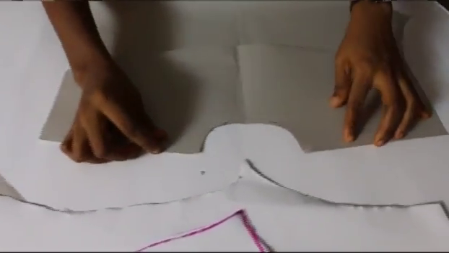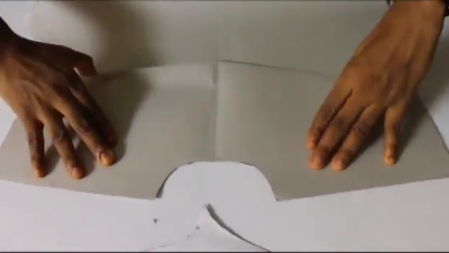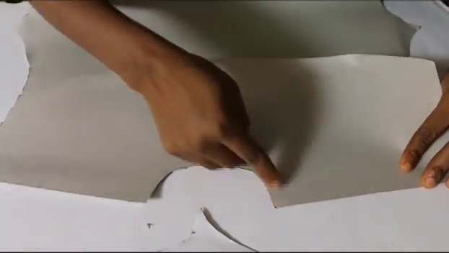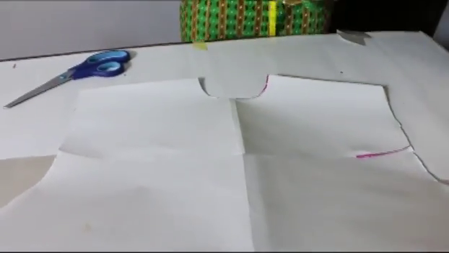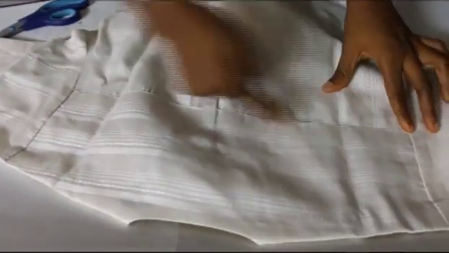So you just place the facing. If you're sewing, you sew this way. So when you're done with sewing, you just turn in this way, sew this way. And when you're done with sewing, you just come out this way. So you have the facing at the back this way, just like you have it. This is a straight facing.